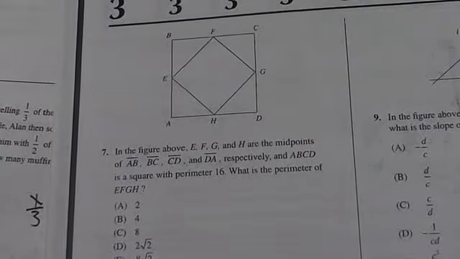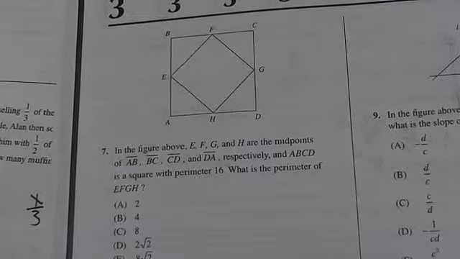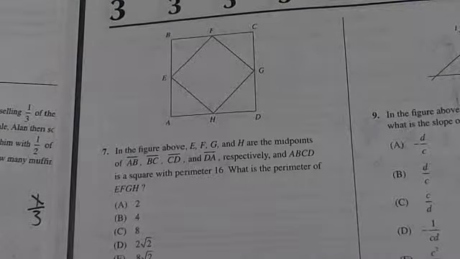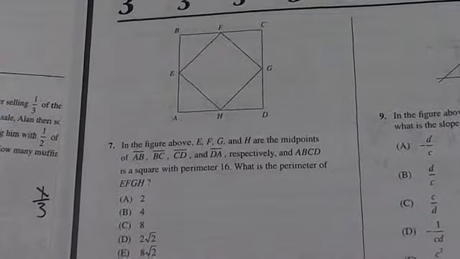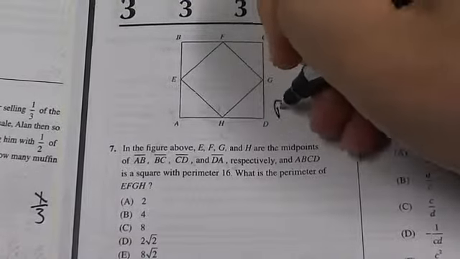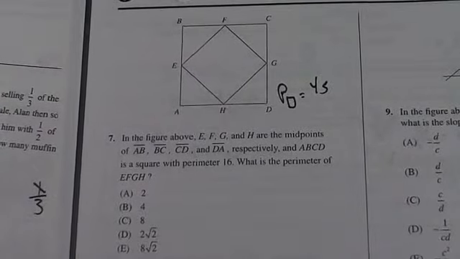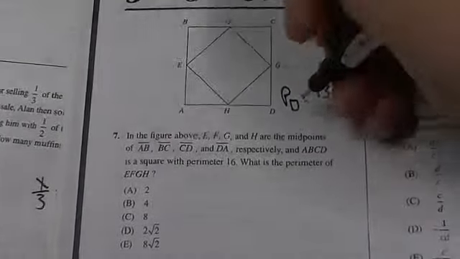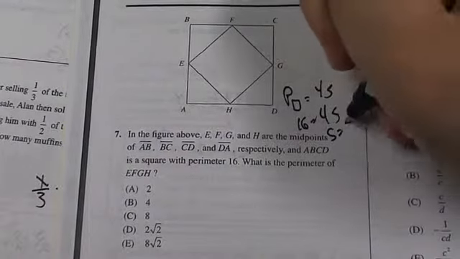Alright, in the figure above, E, F, G, H are midpoints of line AB, line BC, line CD, and line DA, respectively. And ABCD is a square with perimeter 16. What is the perimeter of EFGH? Alright, so remember the formula for the perimeter of a square is 4 times the side, because all sides are the same, so you just multiply it by 4. So the perimeter is 16. That means each side is 4.